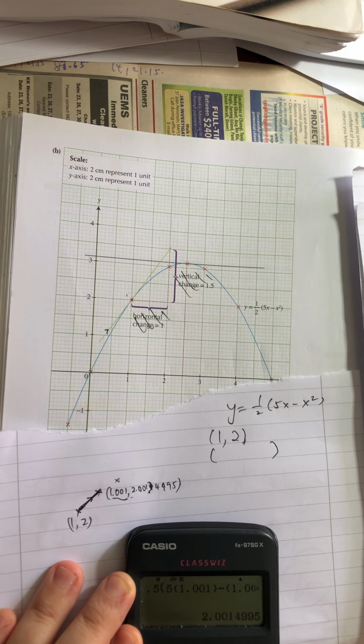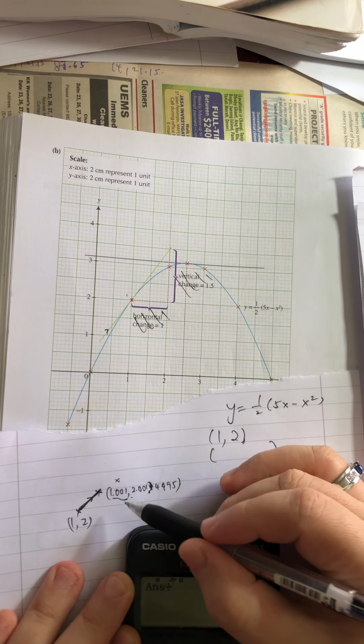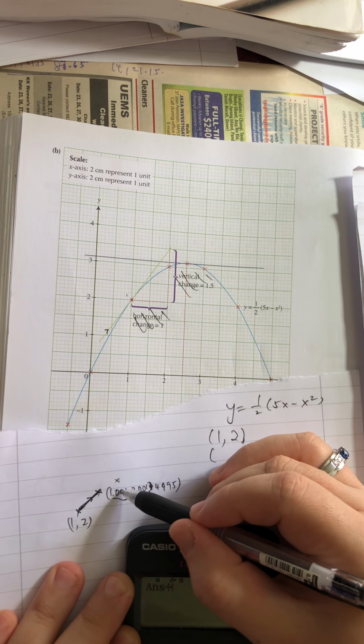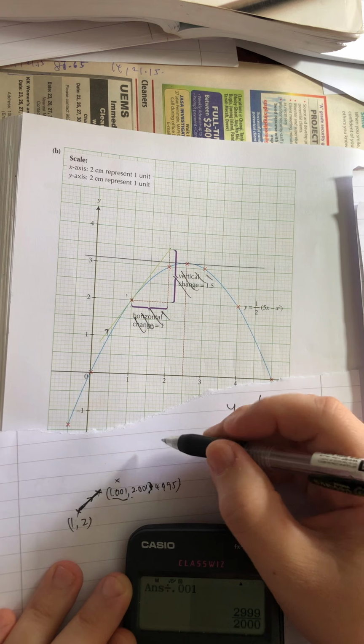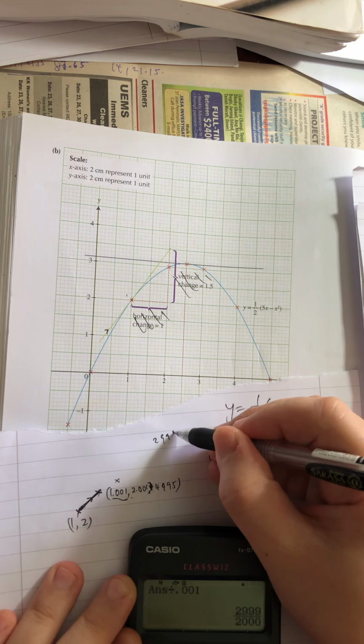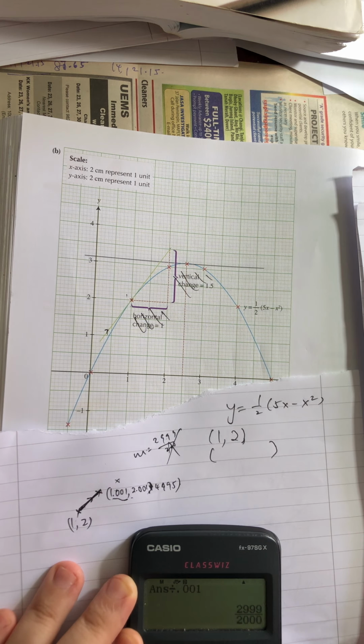Okay. So I take this minus 2, then I press equals. Okay, that would be my y1 minus y2. Then I go and divide. I know the difference between these two is 0.001. I straight away press. Okay, I get this value. You don't go and write this there. You don't go and write 2999 over 2000 as your gradient answer. They know that you use calculator.